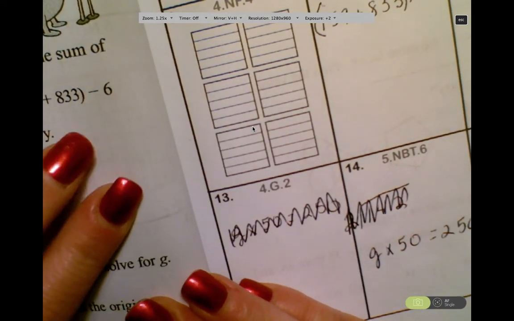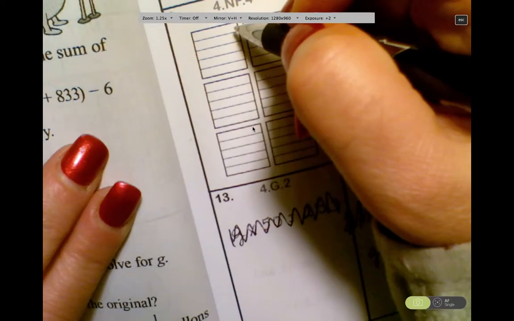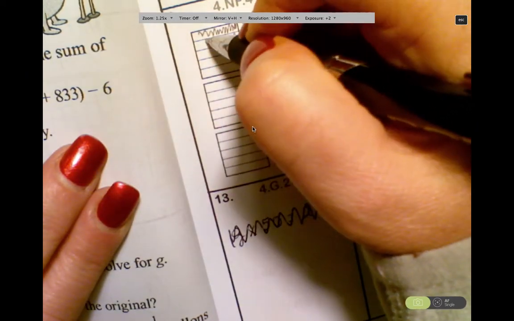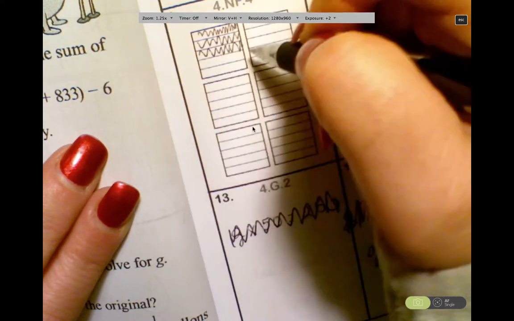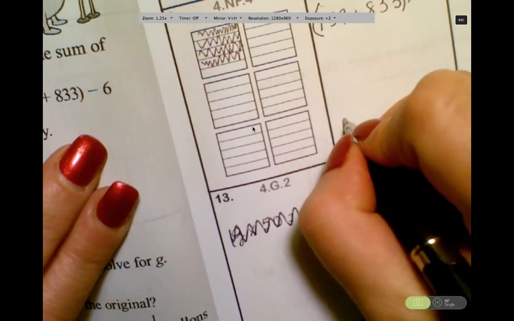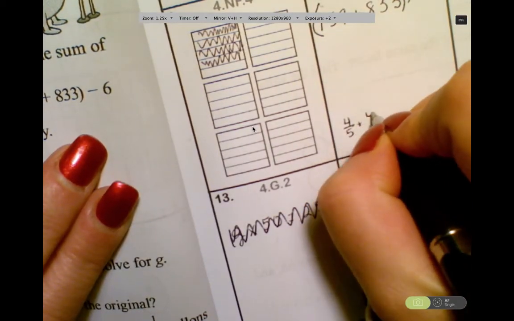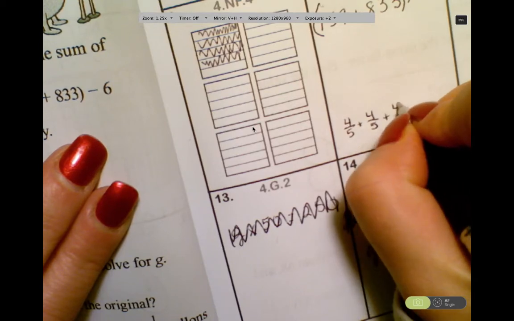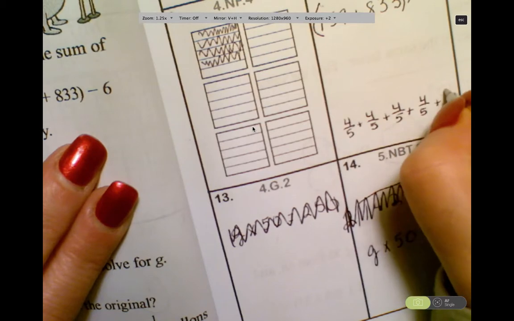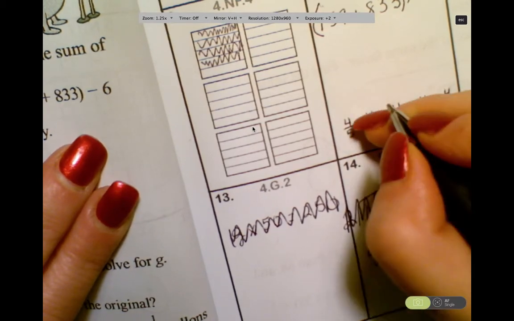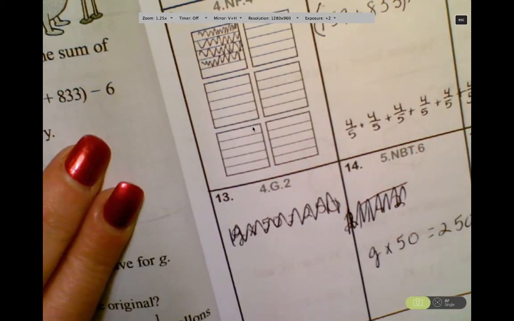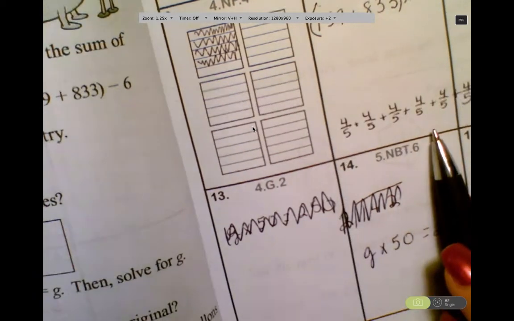I need to multiply 4/5 6 times. So I'm going to color in 4 of these. 1, 2, 3, 4. Because it's like saying 4/5 plus 4/5 plus 4/5 plus 4/5 plus 4/5. That's what that means. 6 times 4/5 is saying add it 6 times.